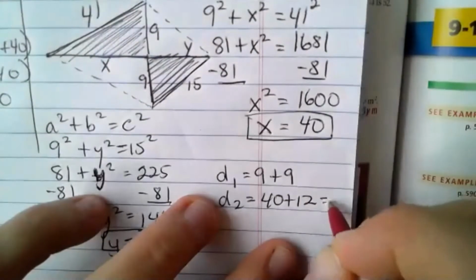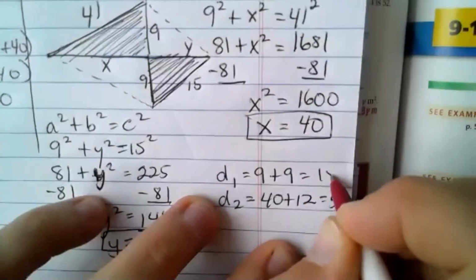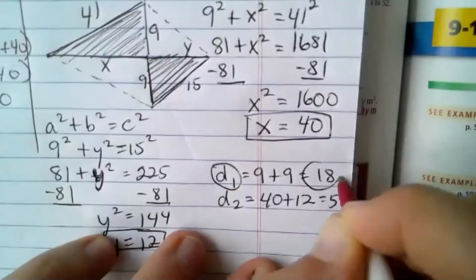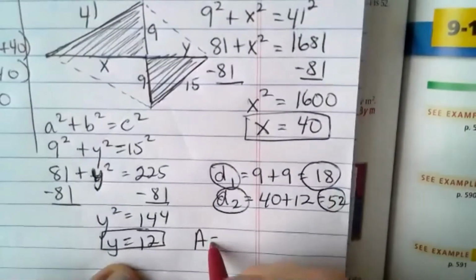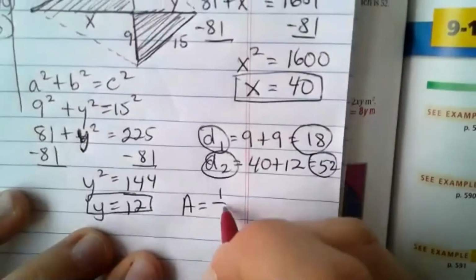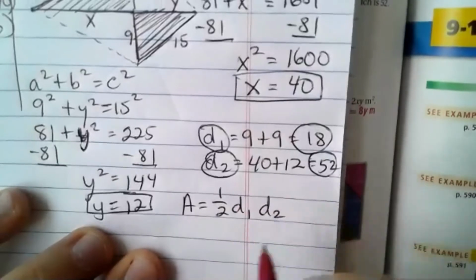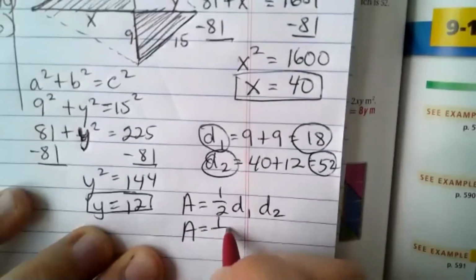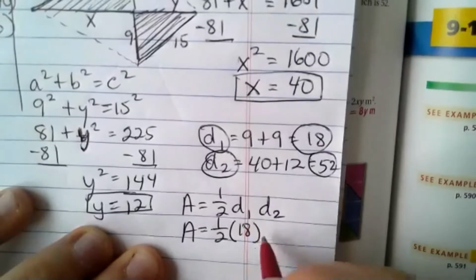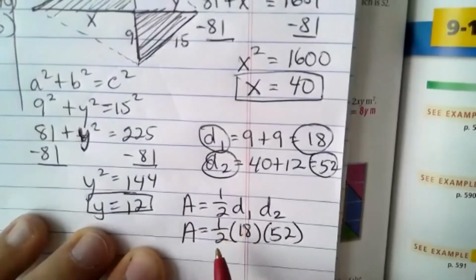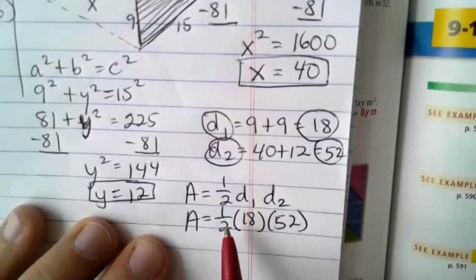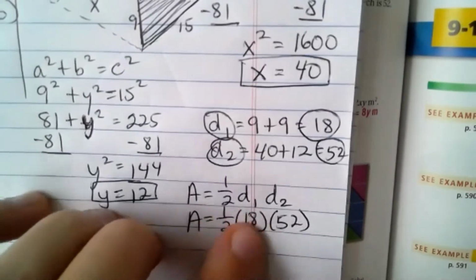So if D2 is 52 and D1 is 18, then I know I can multiply those together and divide them by 2 to get the area. So I'm going to write area equals 1/2 D1 times D2, okay? So area equals 1/2 times 18 times 52. And then just like we were talking with George earlier, 18 divided by 2 is 9. So this is 9 here. And you could handle that.